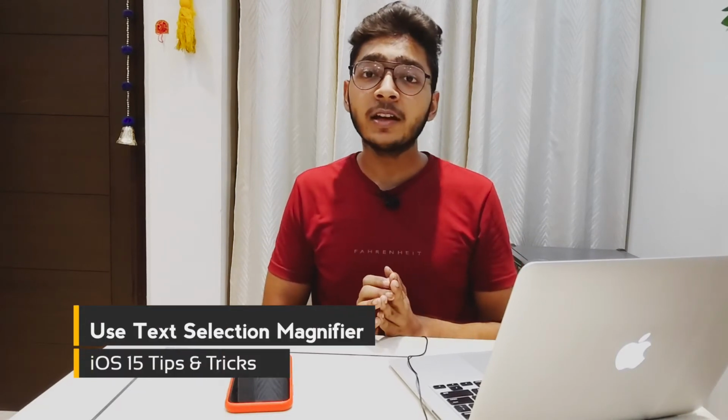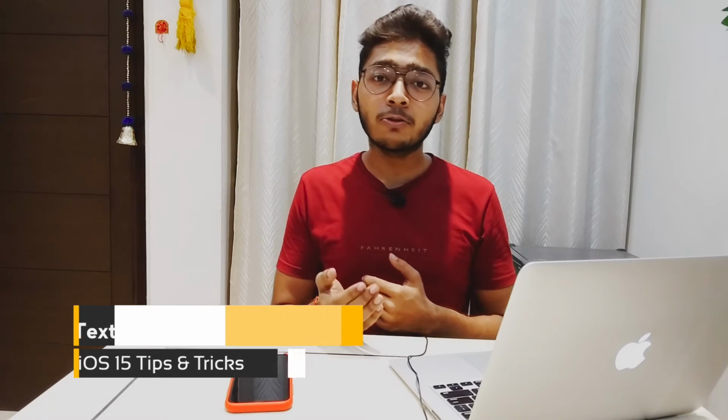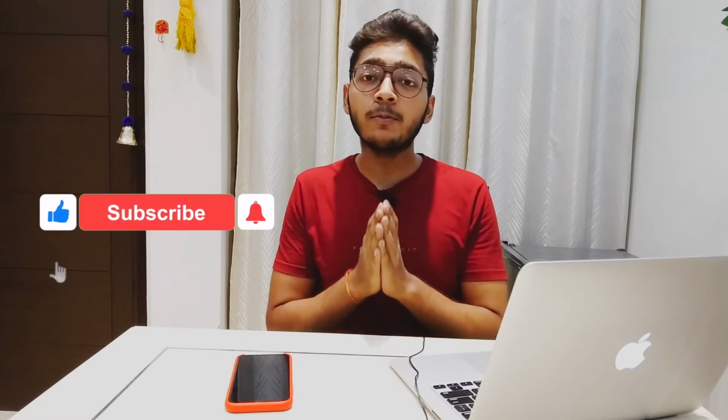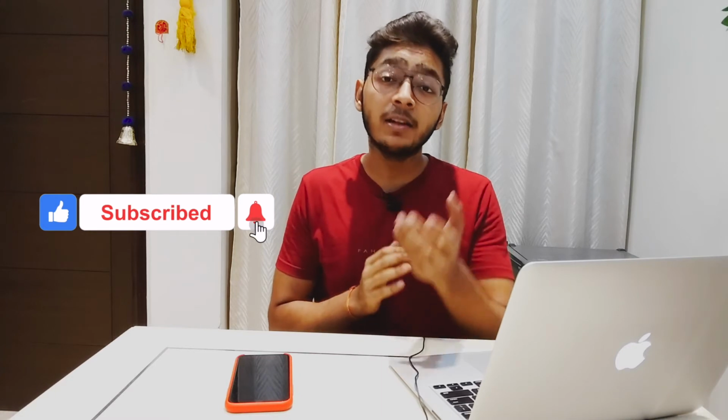Next we have a feature called text magnifier, where in Safari or Google Chrome or particular apps, we used to read a lot of things, and in the Apple default Notes app, we used to write a lot of notes, we used to write a lot of things in that. And suppose you want to zoom the text or magnify the text, so it's very possible.